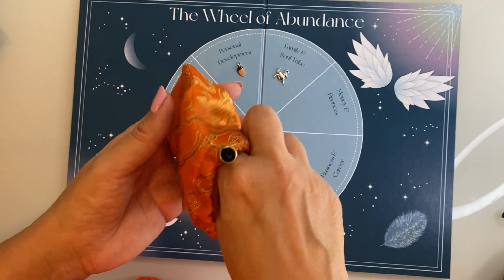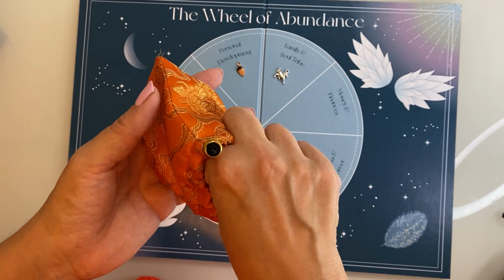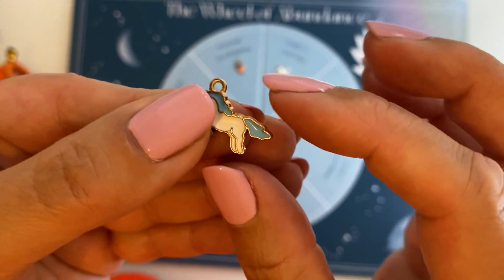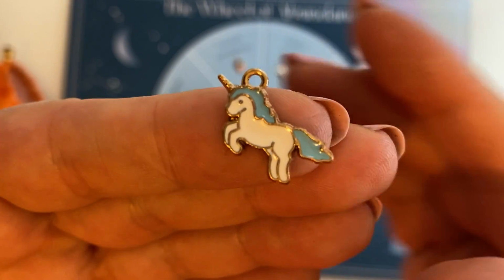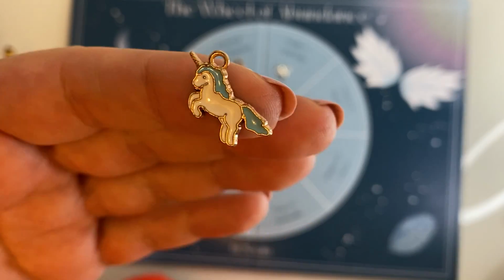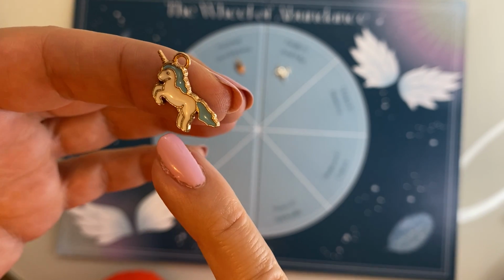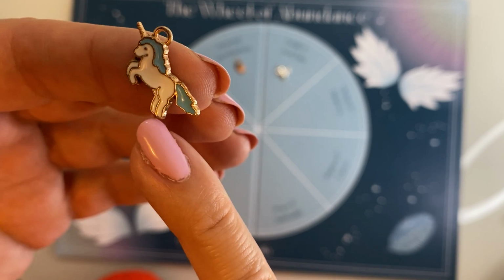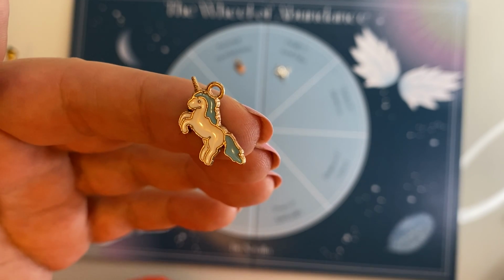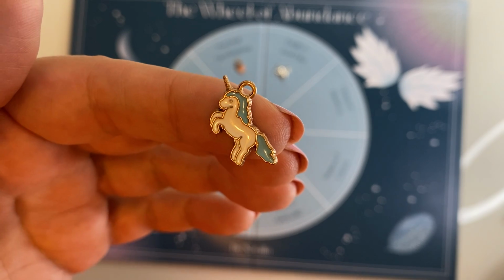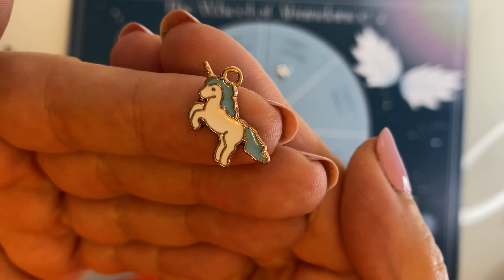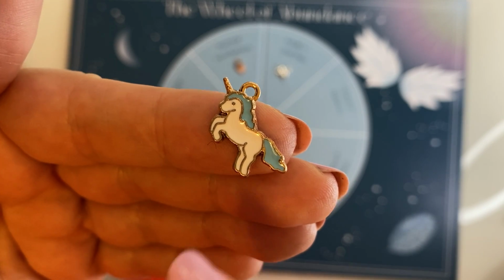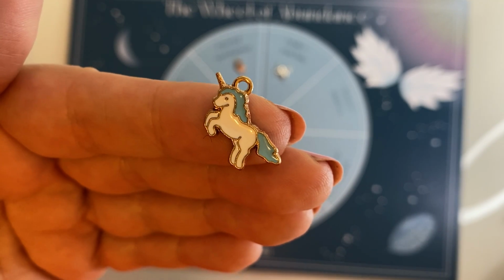Money and finances. Let's draw a charm for that. So let's have this one. Oh, it's got another horse-like creature, but it's the unicorn. Now, I love the way that this unicorn is really leaping into the air, looking very happy, looking very active. It looks like it's in pursuit of something. So it does really feel as though things are looking up, taking off with regards to money and finances.